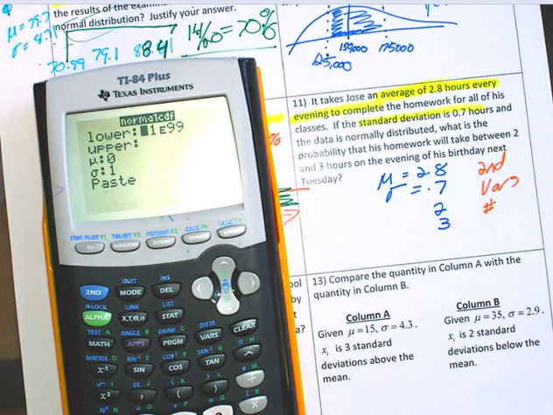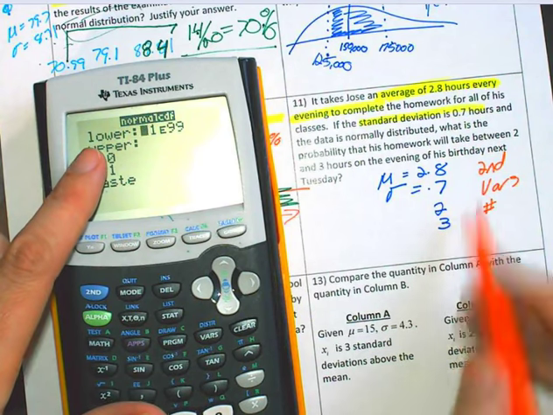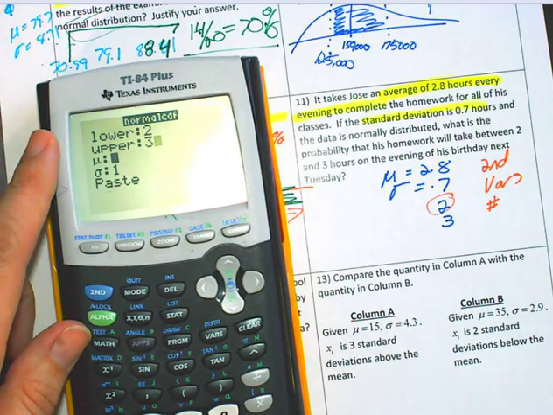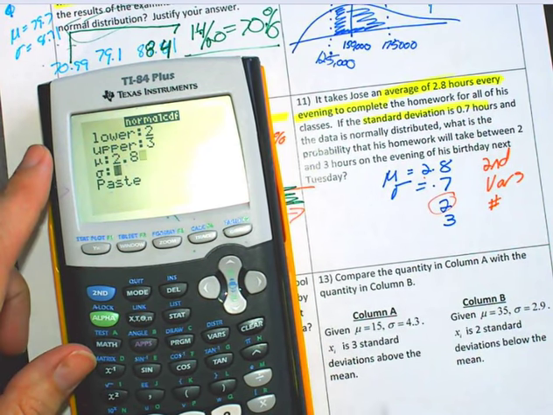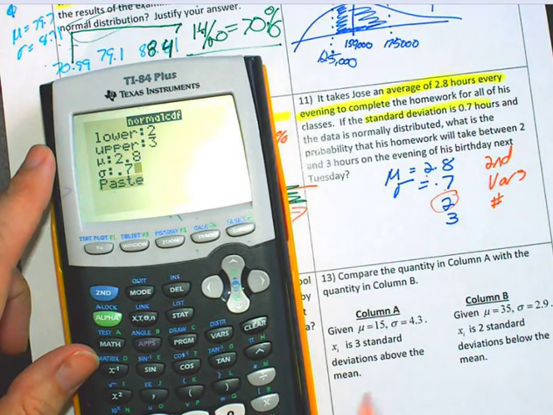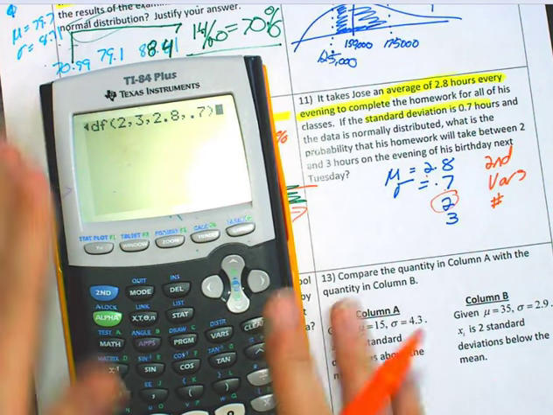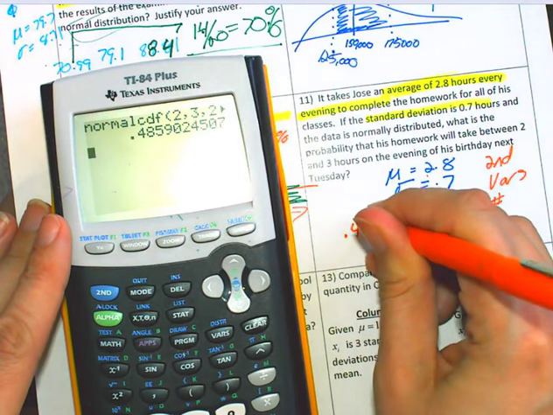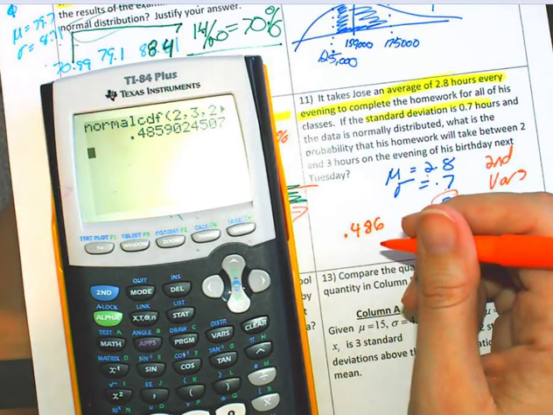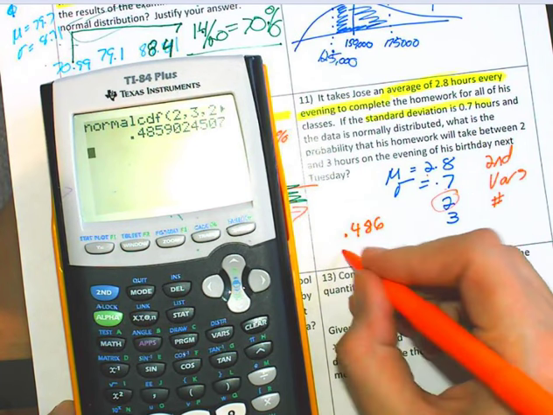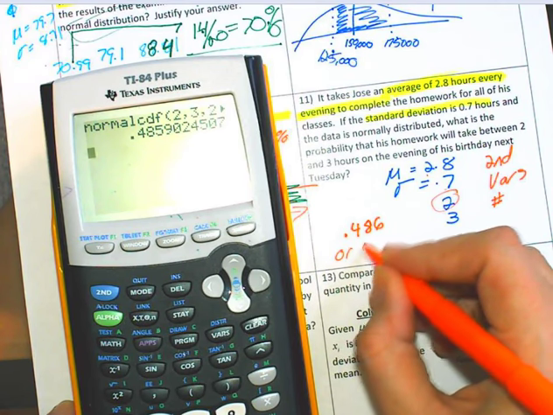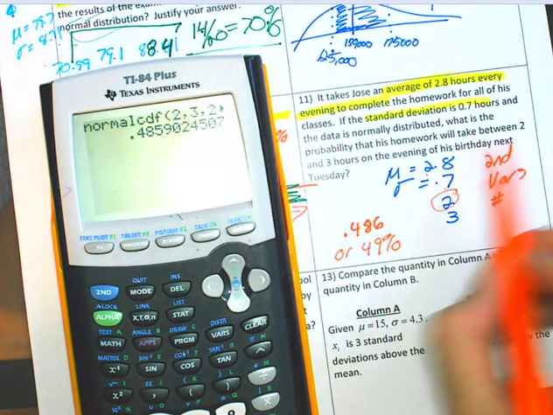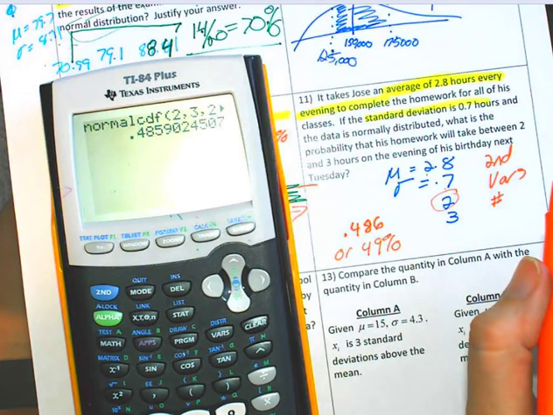So number 2. All right, so the lower bound is 2 because I want to know between 2 and 3. My mean is 2.8. My standard deviation is 0.7. And once you get to the screen, you're going to press enter one more time. So 0.486. Okay, or as a percentage, that's about, if I'm going to round, 49%. So there's a probability of 49% that his homework will take between 2 and 3 hours.